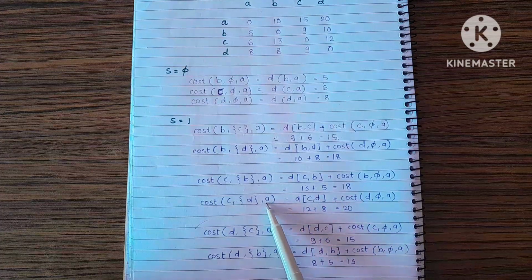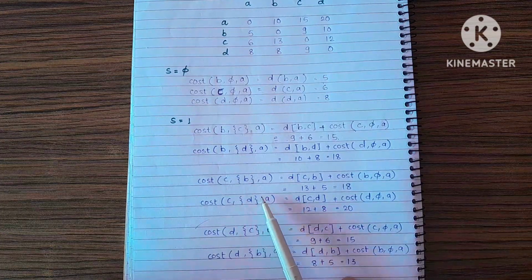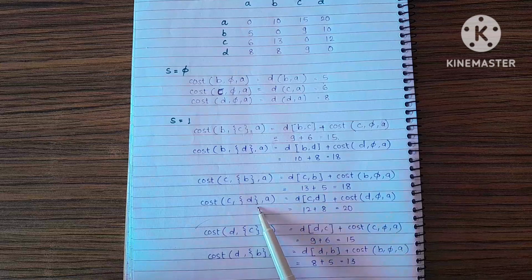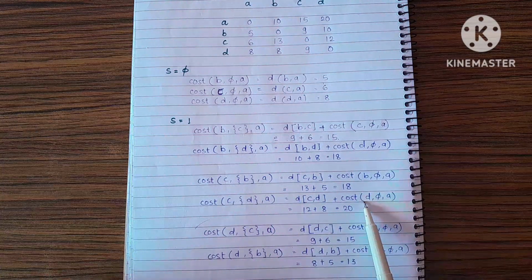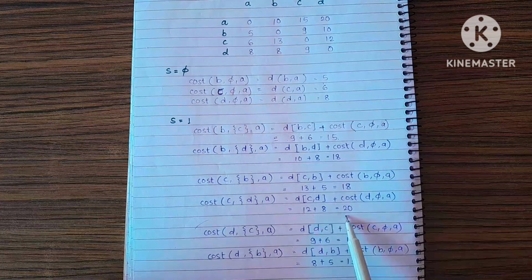Next case where he would visit C city first and then he chooses to go to D city and then returning to A city from D. So in that case the distance will become 20.